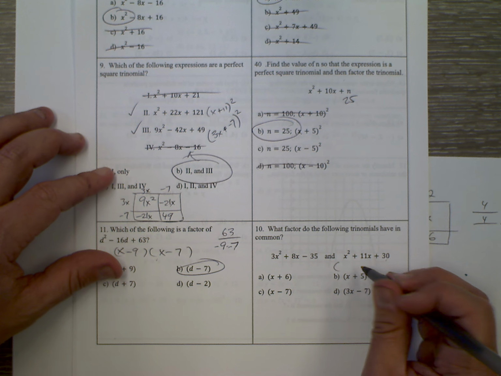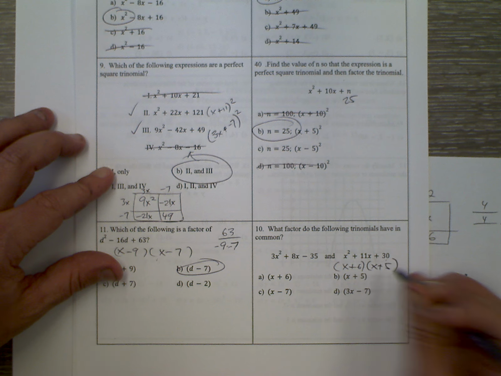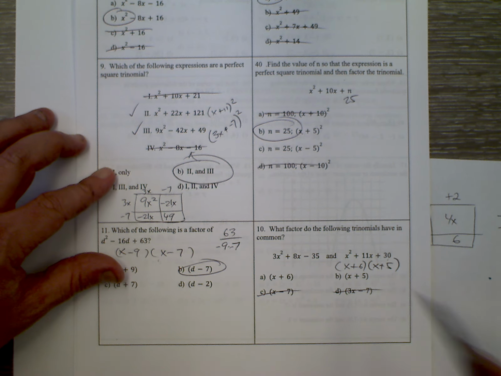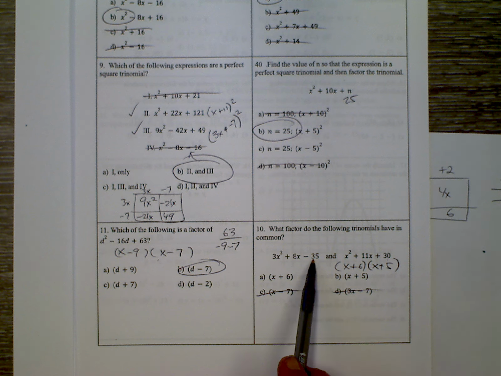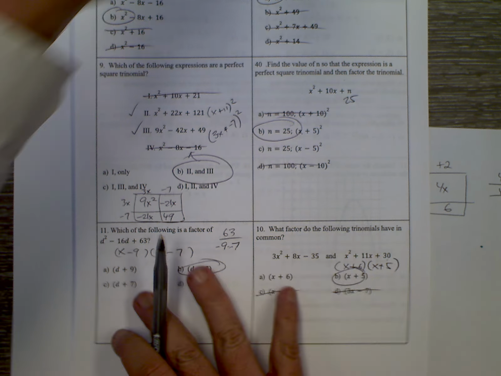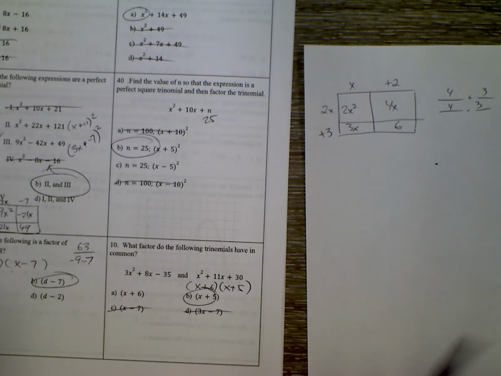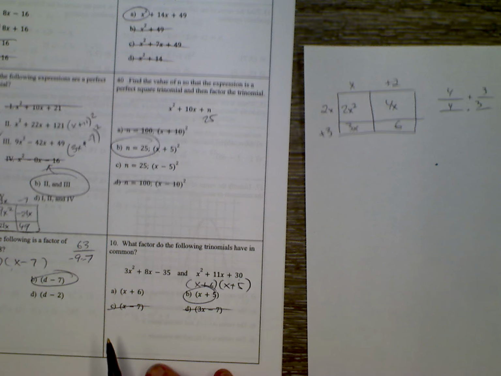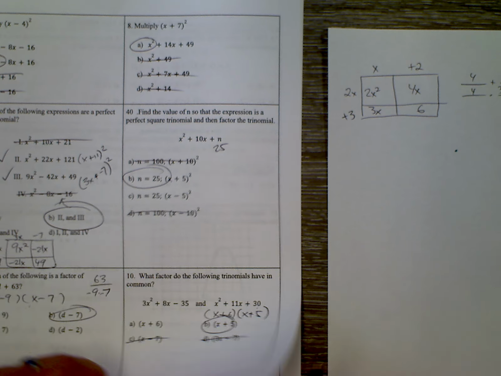Well, the easier one to factor is over here, right? So you got x plus 6, x plus 5. So we're not that one and not that one. And of the rest of them, 6 isn't going to go into 35. So that means it has to be x plus 5 at this point. I'm just going to move on. That's what it has to be, that one. All right, so let's keep going.